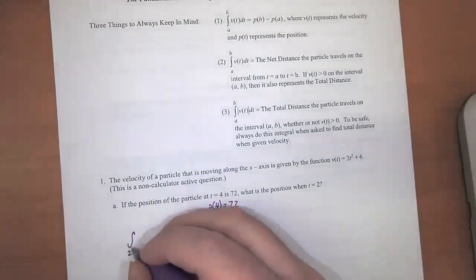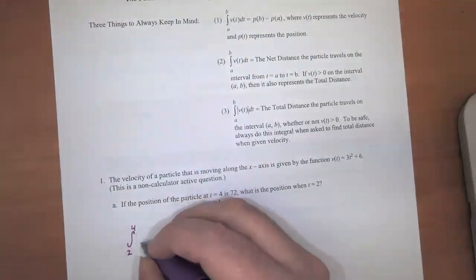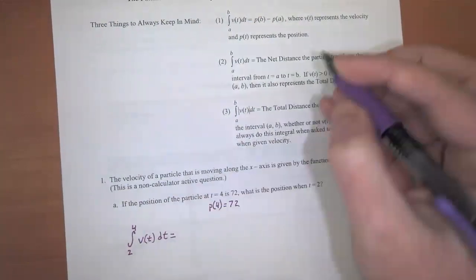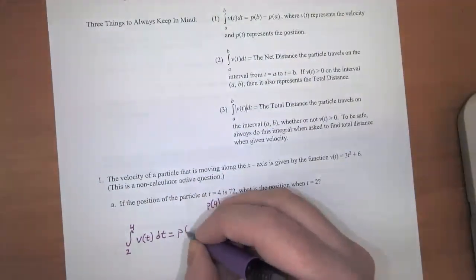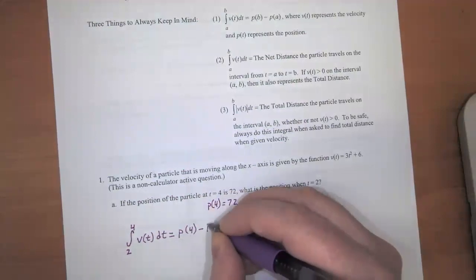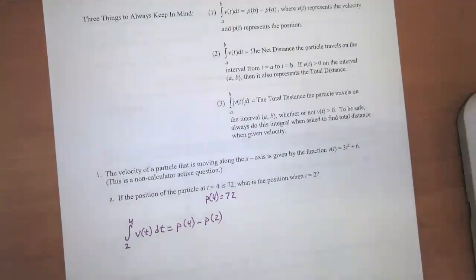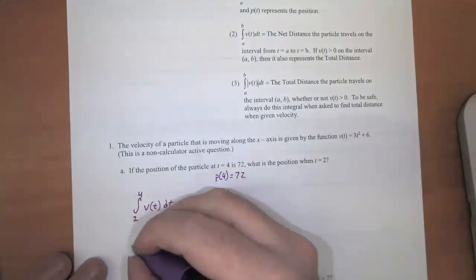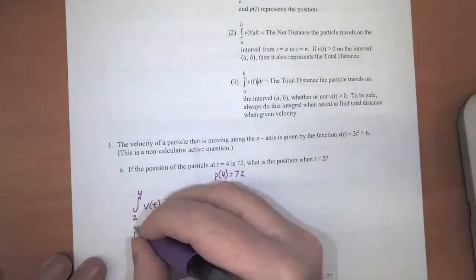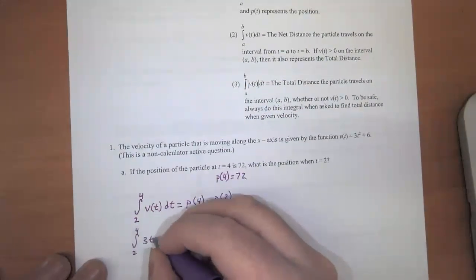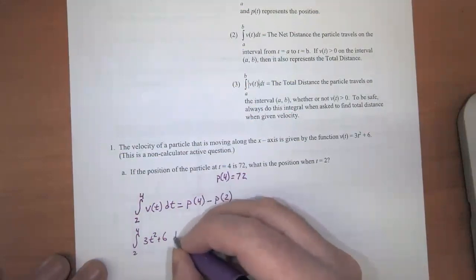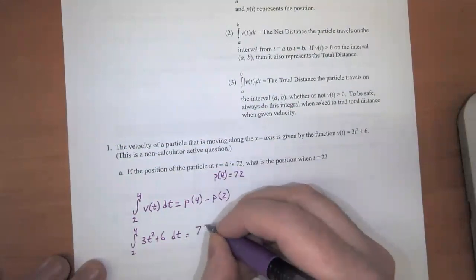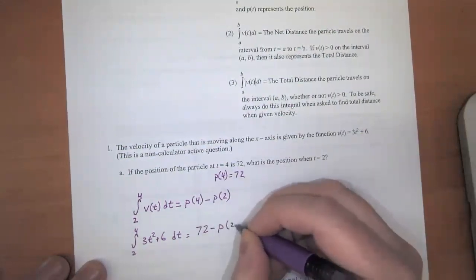So let's do the definite integral from 2 to 4 of v of t dt, and that's equal to p of 4 minus p of 2. v of t we know, they tell us that is equal to 3t squared plus 6 dt. It's equal to p of 4, 72, minus p of 2.